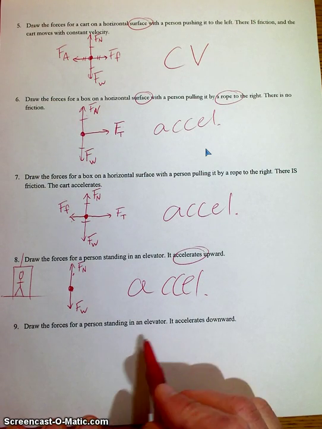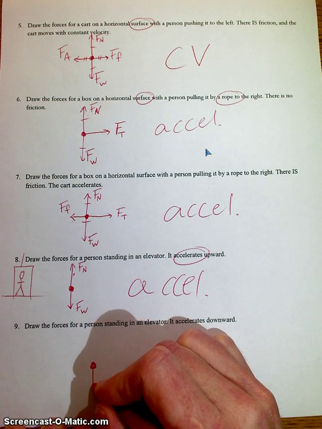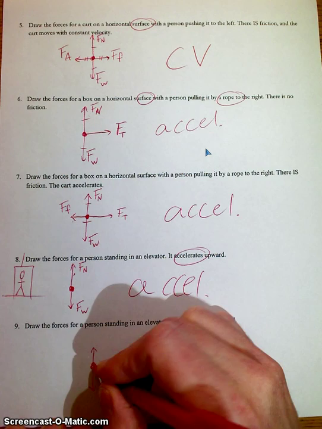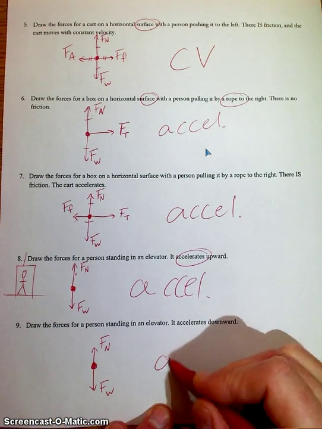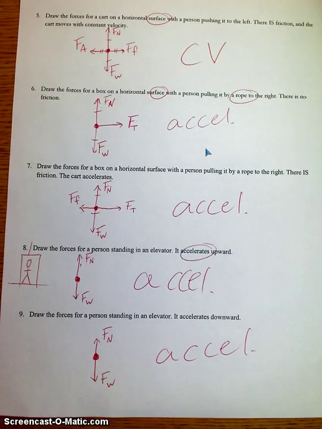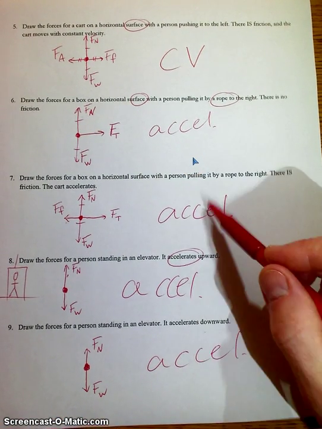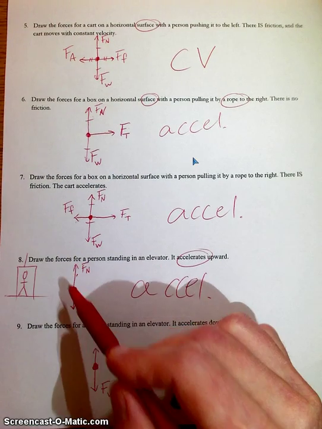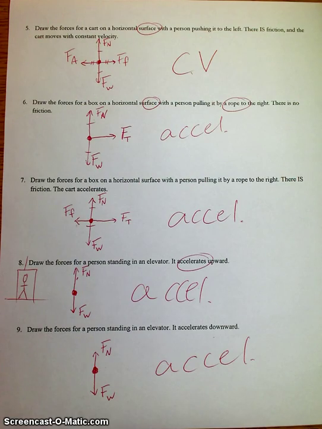A person standing in an elevator that's accelerating downward, the weight is no different. That's just caused by the Earth. But when you feel that funny feeling on an elevator, that's because your normal force is different from your weight. In this case, it's less than your weight. So notice acceleration, acceleration, acceleration, acceleration, unbalanced, unbalanced, unbalanced, unbalanced. The only time you have constant velocity is when the forces are balanced.